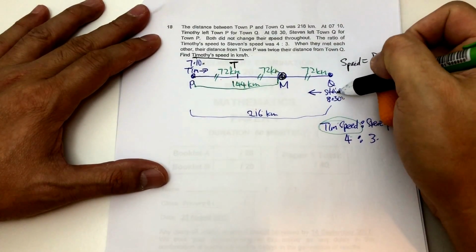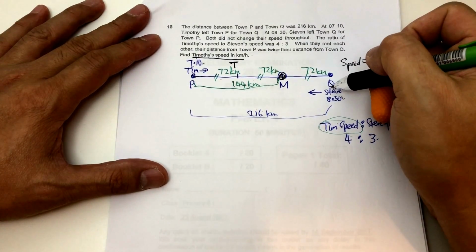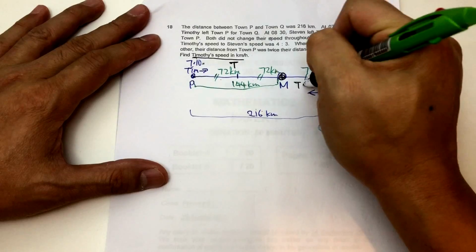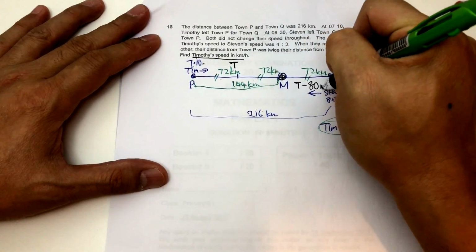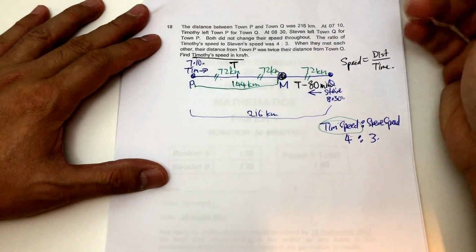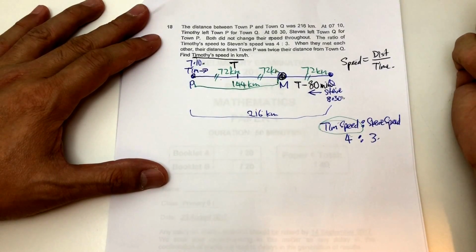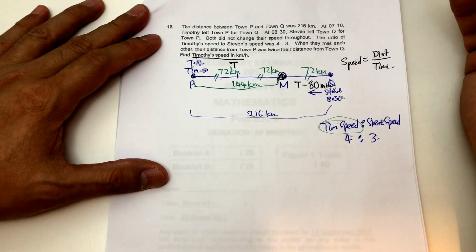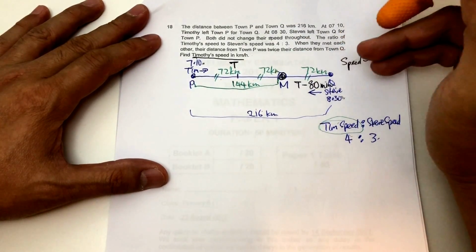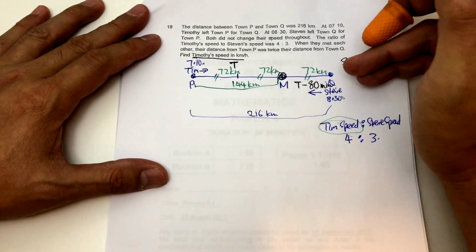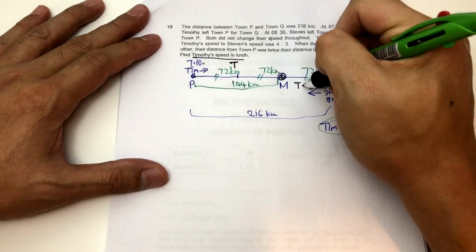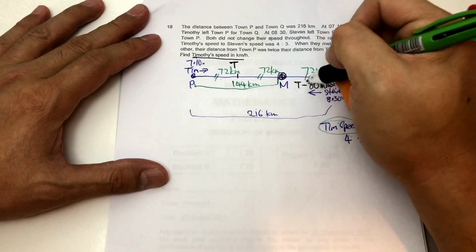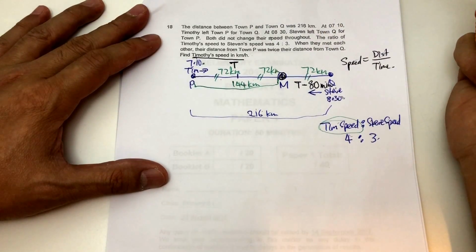So the time that Steve actually spent traveling is T minus 80 minutes, because he was delayed by 80 minutes. Maybe he was still having his breakfast, or maybe he woke up late, right? So for that 80 minutes, he was just staying at home, still having his breakfast. And so the time there is T minus 80 minutes.